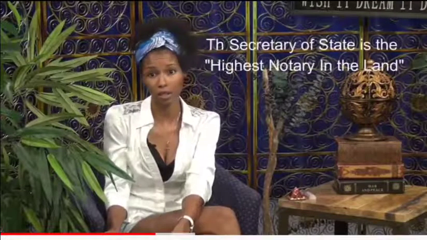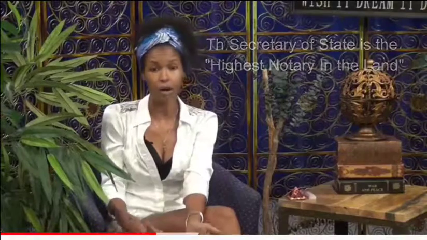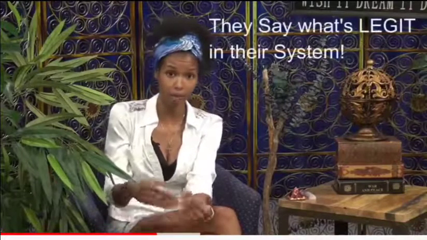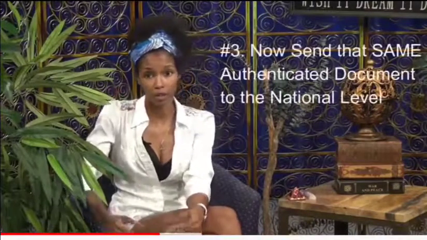That's your first seal, and they're basically saying that this document is legit. So we utilize the Secretary of State because they are the highest notary in the land. They pretty much say what's legit and what's not legit, and so that's why we are sending our birth certificates to them. They're going to send it back with the seal. Cool. That's step 2.